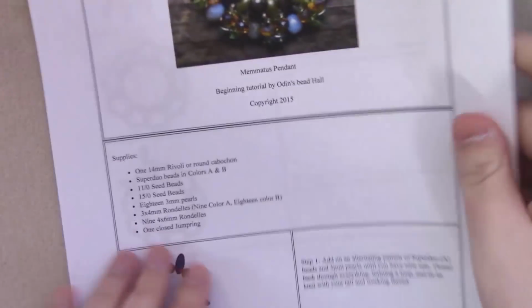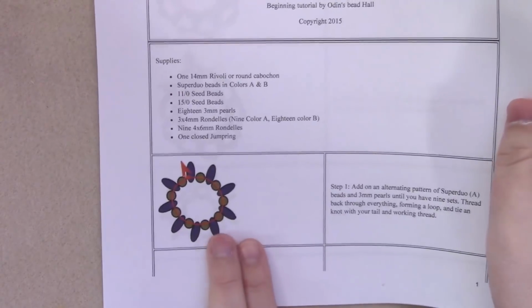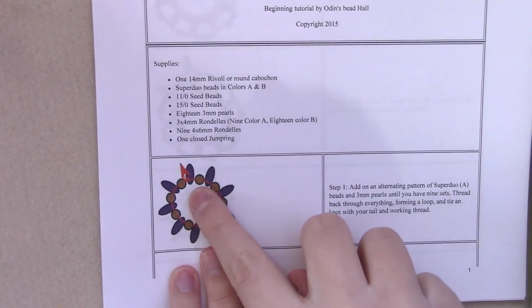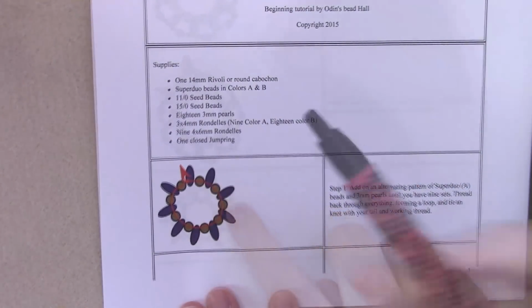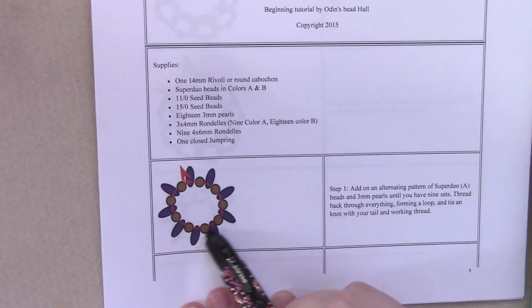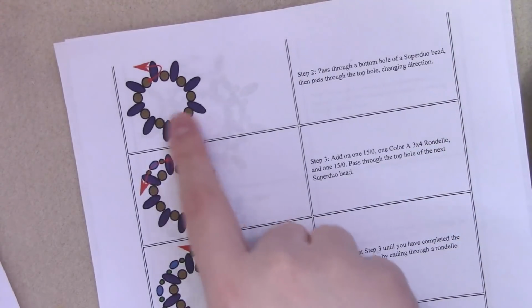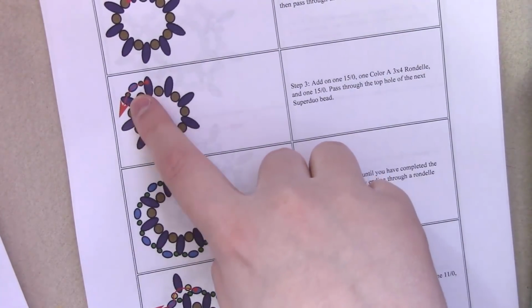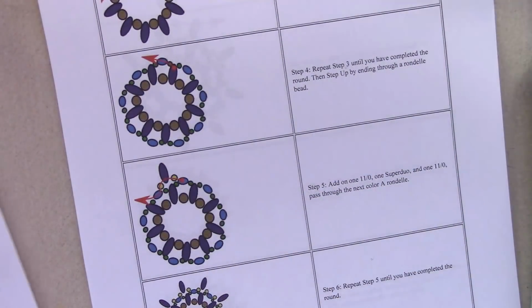I've got my supply lists here, and I start essentially the same thing. I have my dot that starts the direction, the order of the beads being put on, wrapped around in my thread direction, and I go through each phase. This is how I turn a thread in a super duo. This is how I add more beads, then I tell you to go all the way around, step by step.